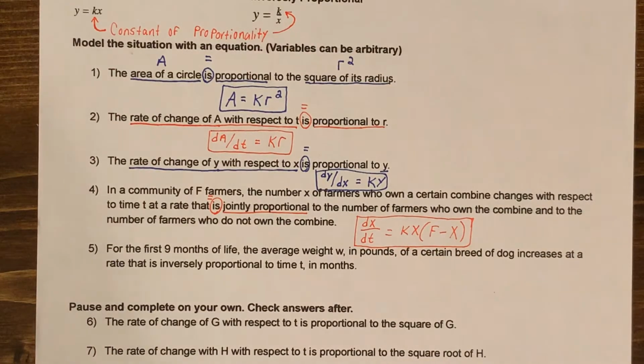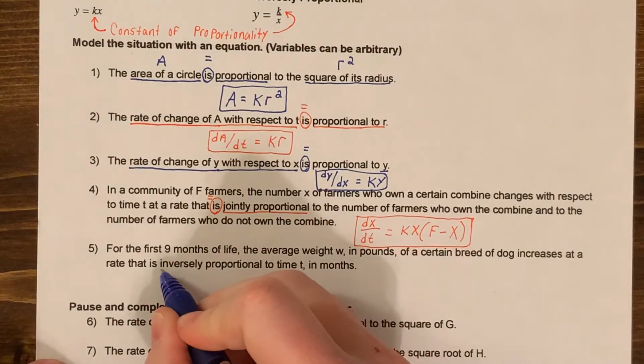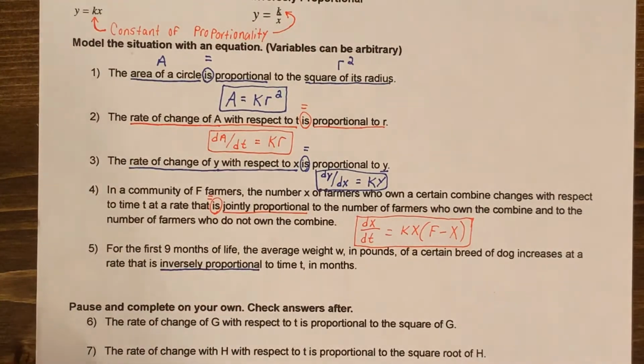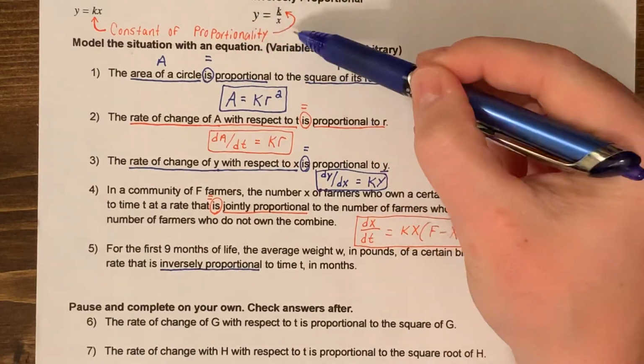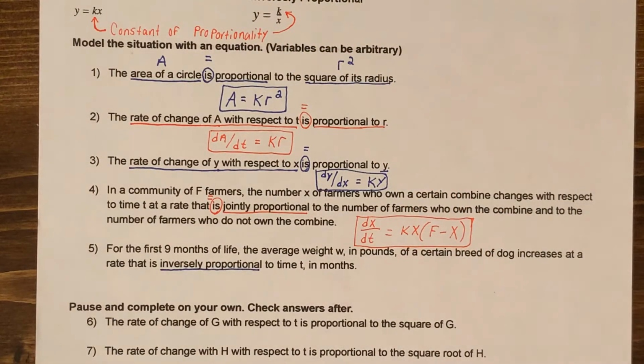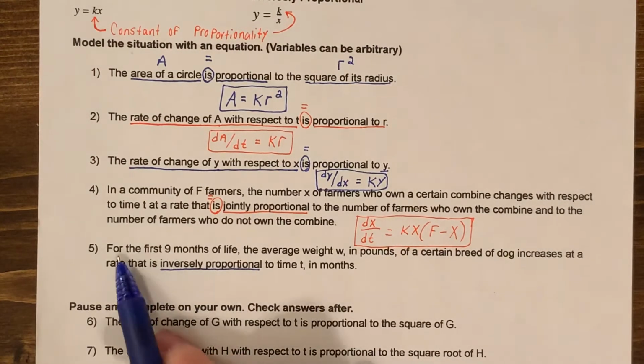Okay, and then number 5. For the first 9 months of life, the average weight W in pounds of a certain breed of dog increases at a rate that is inversely proportional to time t in months. So we have inversely proportional. So that's going to be this situation here. So instead of multiplying k and x, we're going to be dividing here. So one thing you want to pay attention to, so it says the average weight W in pounds of a certain breed of dog increases at a rate that is inversely proportional. So they didn't really give us two things for that rate, but if we really look at it and think, it said for the first 9 months.